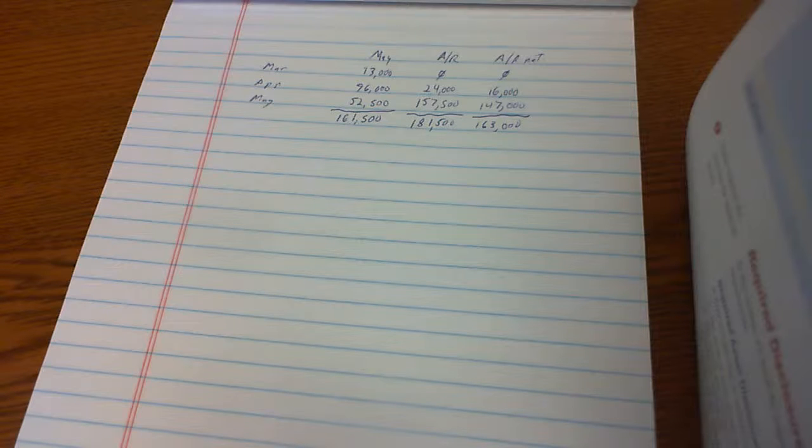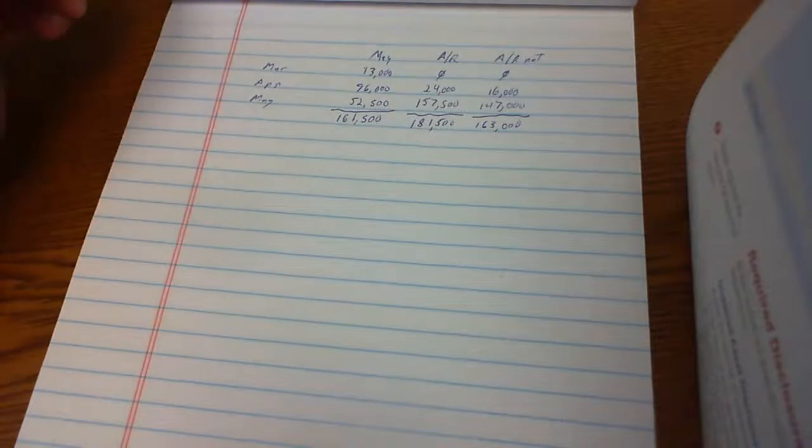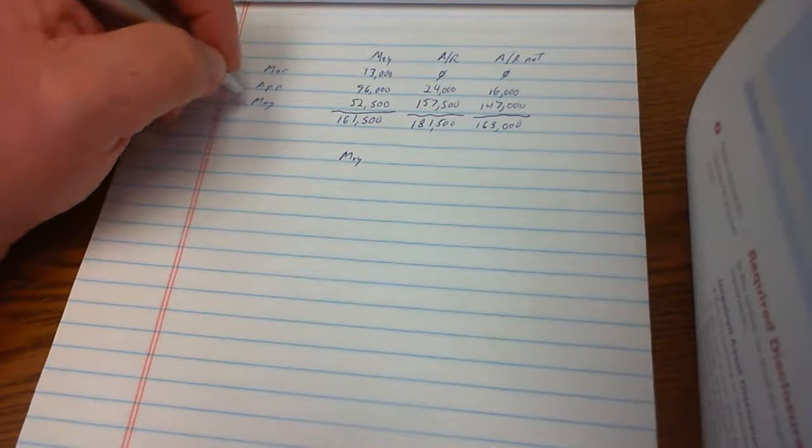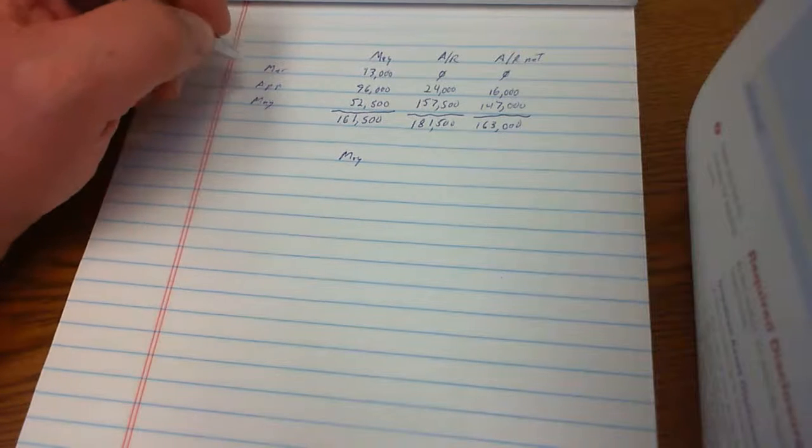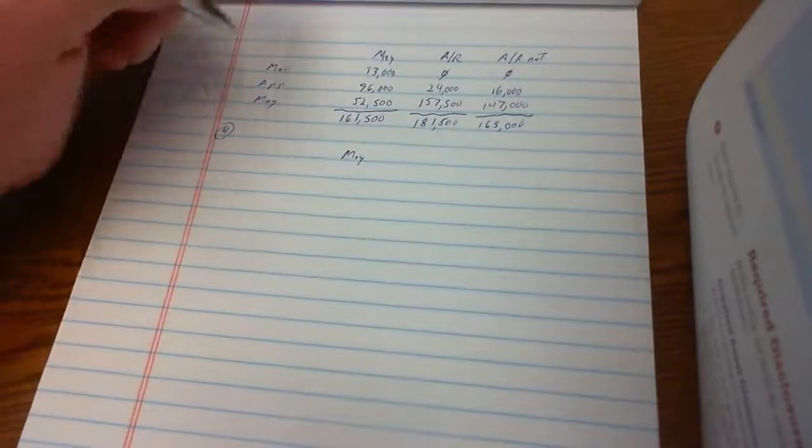It then asks us to recalculate the requirements of part 1 and 2 under the assumption that the collections in the month of sale are 60% and the first month following sale is 25%. So we'll set up the same grid again, except they only want the accounts receivable, not the net accounts receivable. So we set that up with May. This is part 4. And so the accounts receivable.